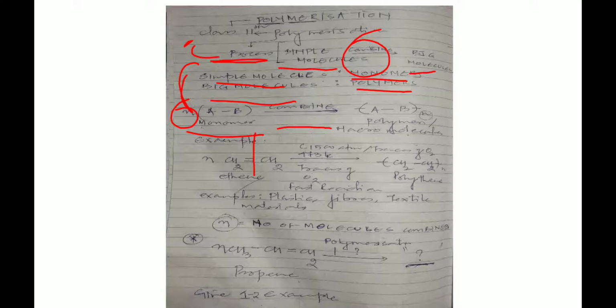For example, if we take ethene, at particular conditions, with traces of oxygen, 473 Kelvin and 1500 atmosphere, if these conditions are satisfied, the monomer results in the formation of a polymer.